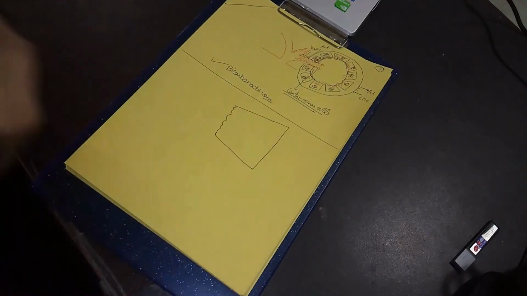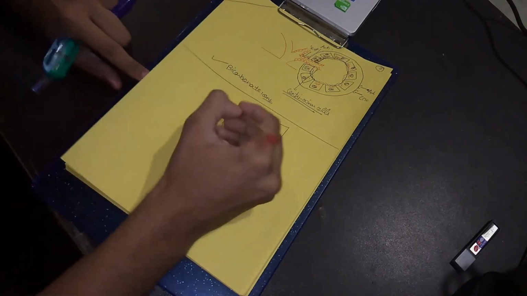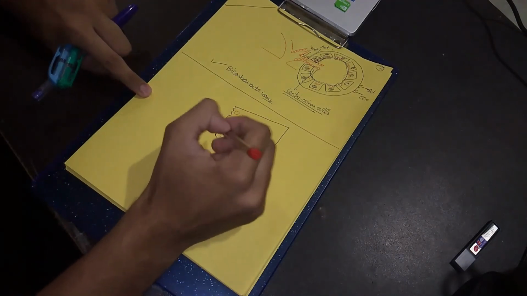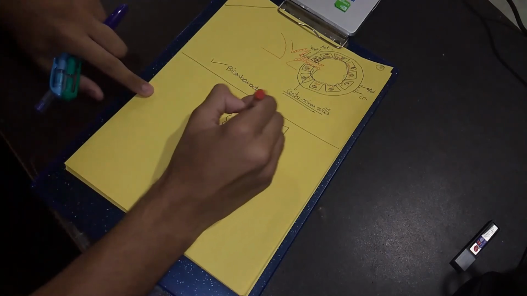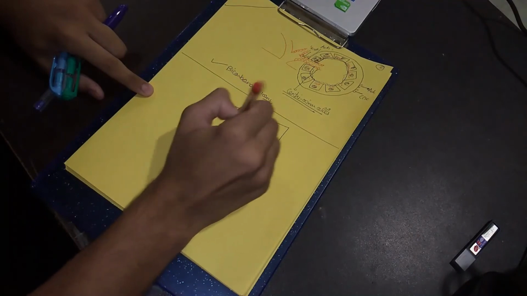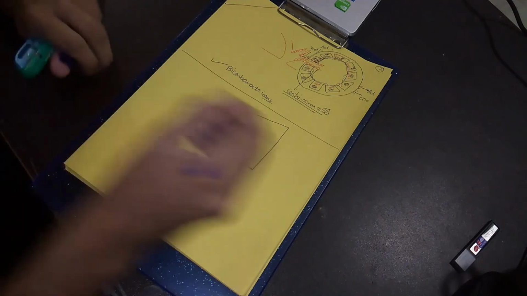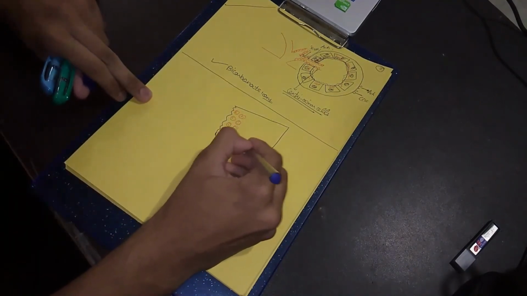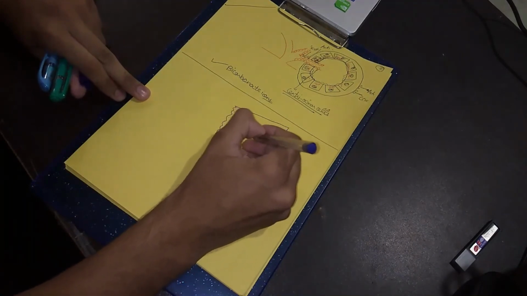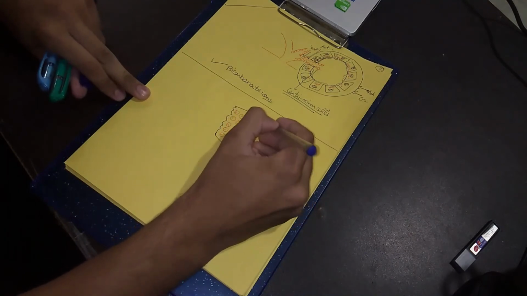acini. So as I have mentioned before, there will be the presence of Golgi bodies. These are the Golgi bodies. There will be present a nucleus and RER, rough endoplasmic reticulum, ribosomes and ER.